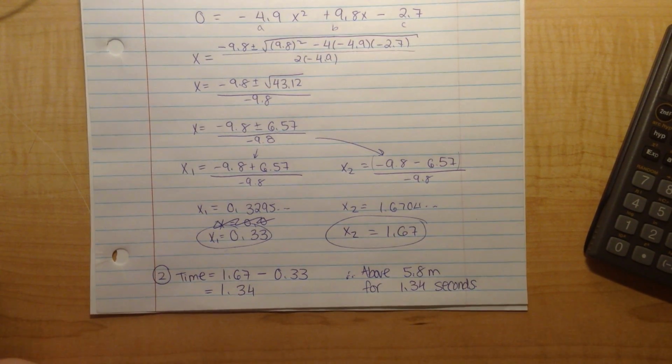So I hope you feel pretty good with the quadratic formula, quadratic equations, and any word problems now. Good luck, guys.